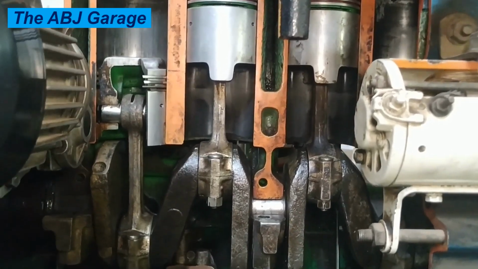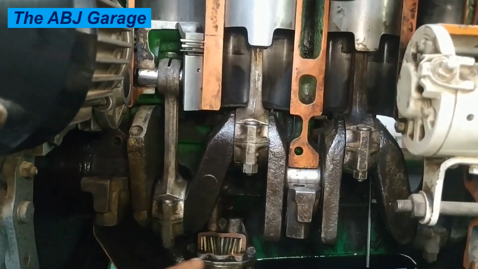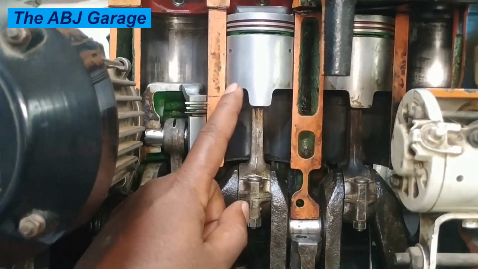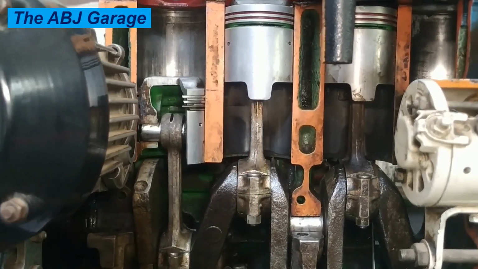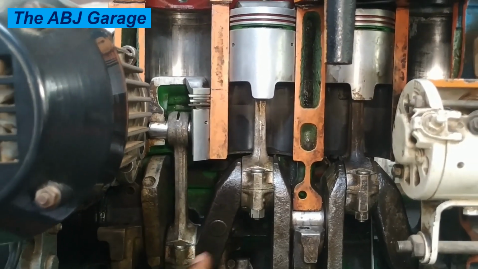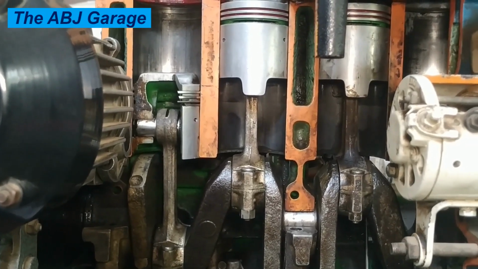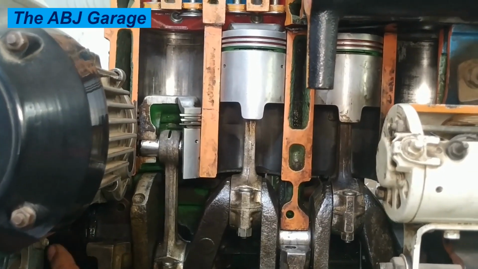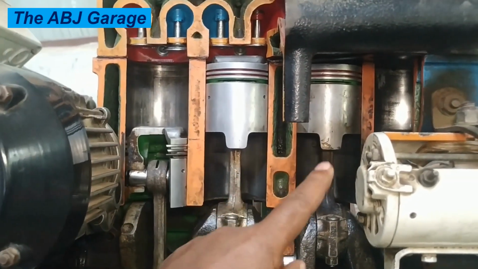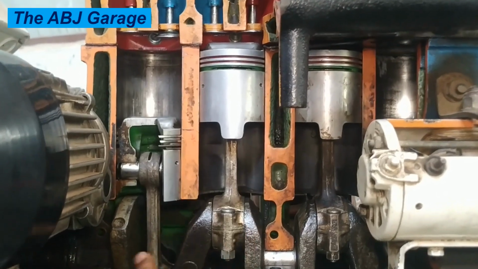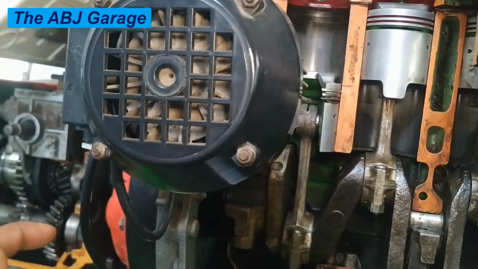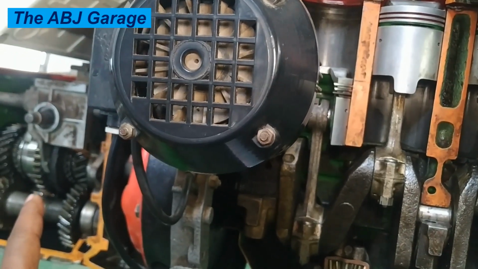So when we finally summarize, the key function of a crankshaft is converting the linear motion of the piston to rotary motion. It is located in the engine block, and it is the primary component responsible for transferring engine power to the transmission. It receives power from every piston and transfers that to the flywheel, and the flywheel transfers it to the manual transmission.